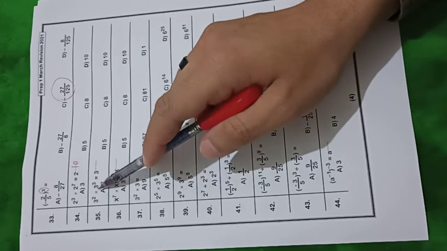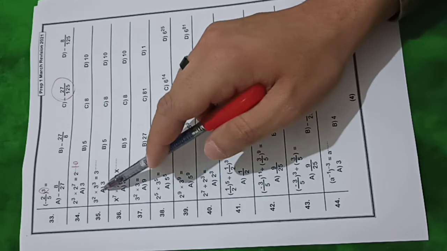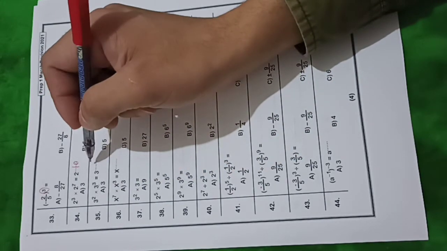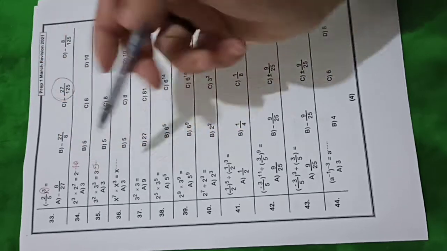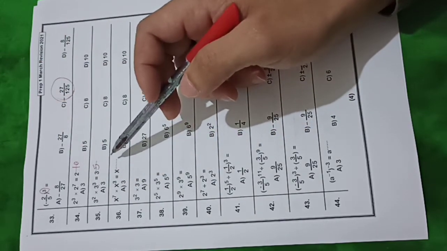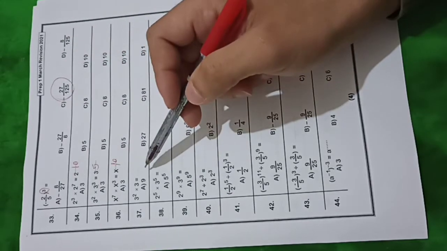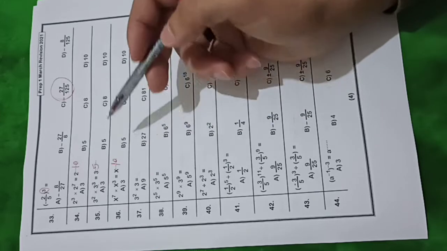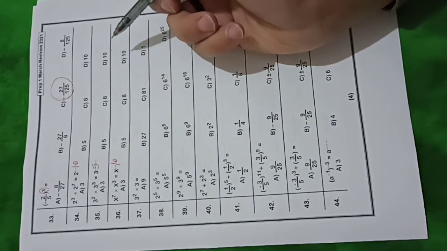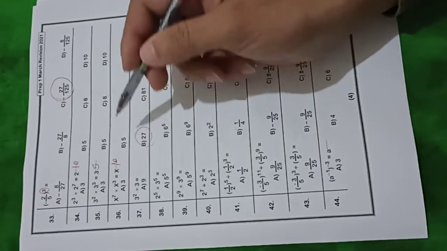2 power 3 times 2 power 3 equals 2 power, we add powers, 3 plus 3 equals 6. x power 7 times x power 3, the same, x power 10. 3 power 2 times 3 power 1 equals 3 power 3. 3 power 3 means 3 times 3 times 3 equals 27.